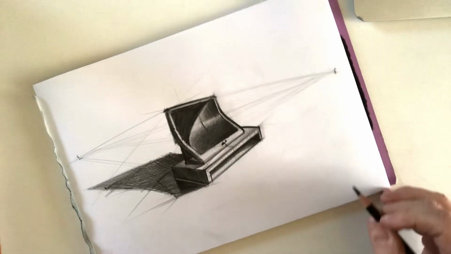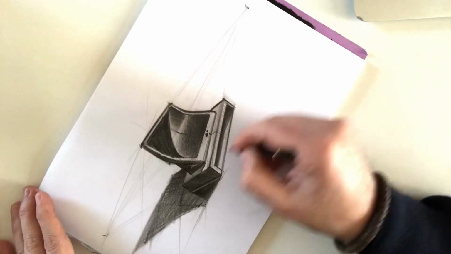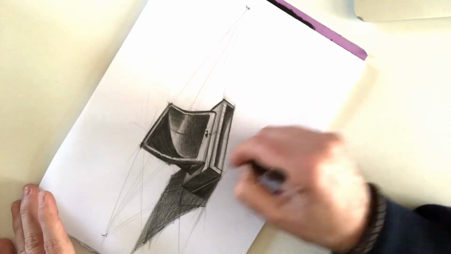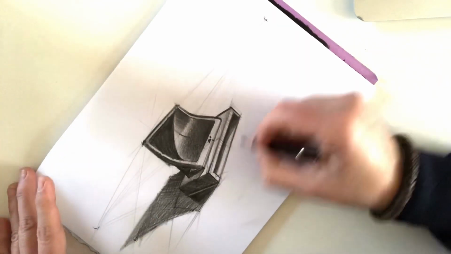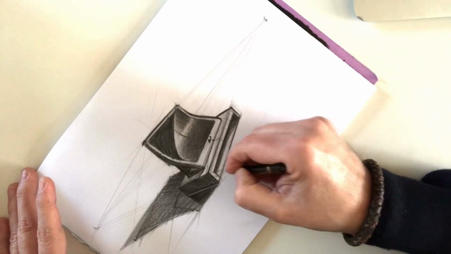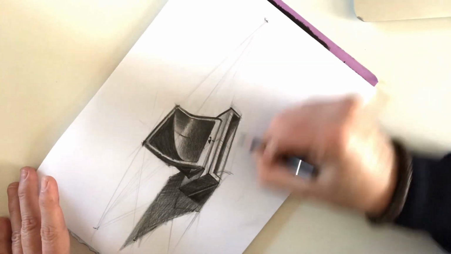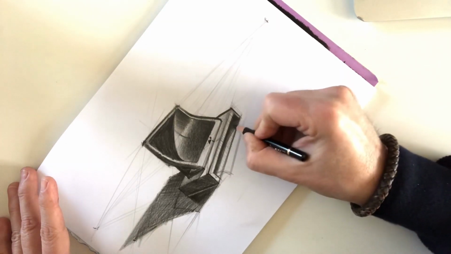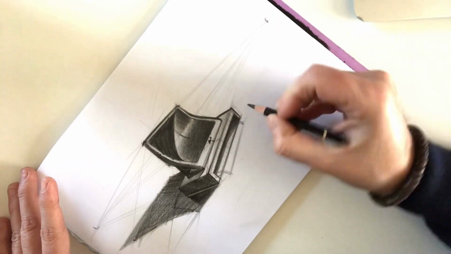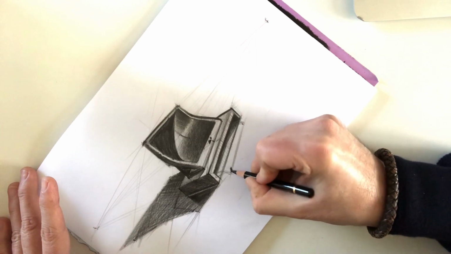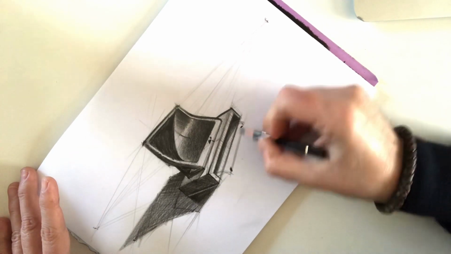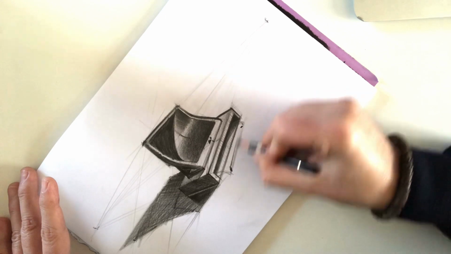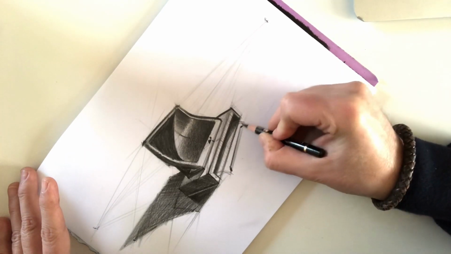You see? And now we can imagine that here, always following the perspective, we have underneath, how do we call it?